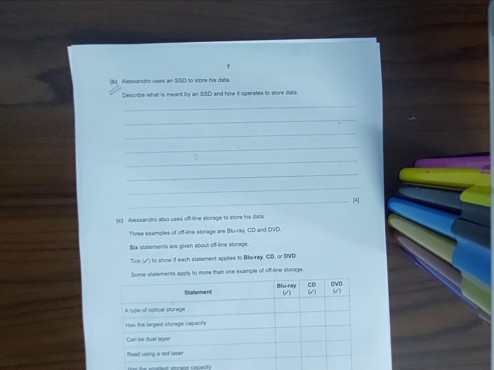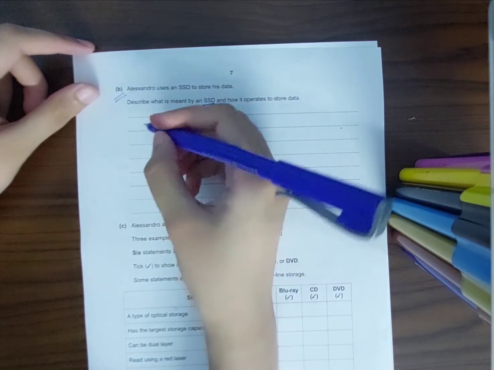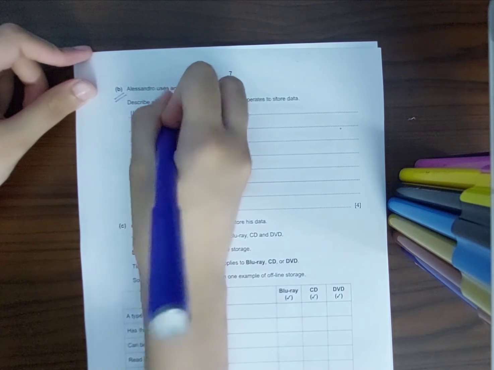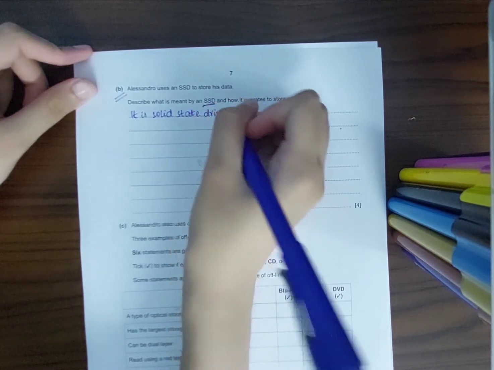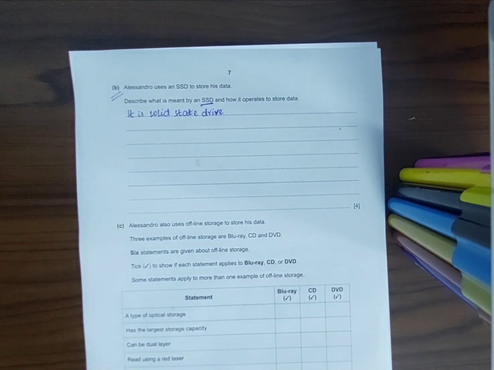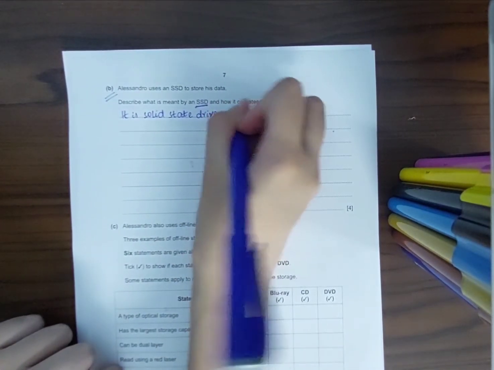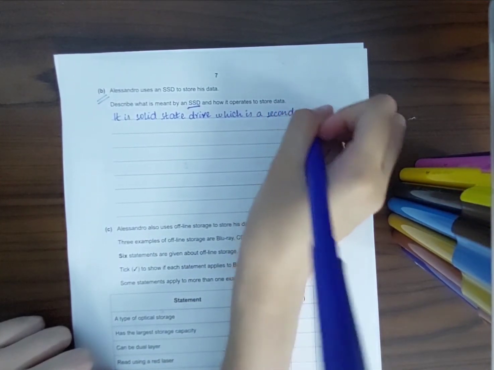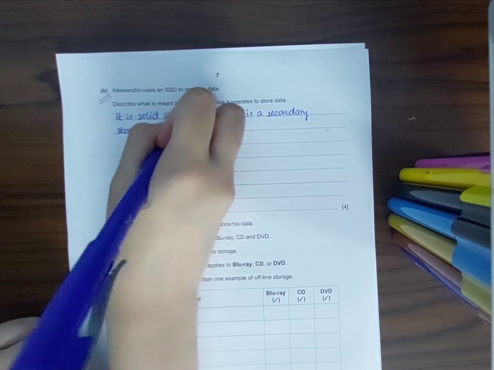Whenever it's asking what is meant by an SSD, where a short form is given, you can just write the full form, the abbreviation. So you can write that it is a solid state drive, which is a secondary storage device.